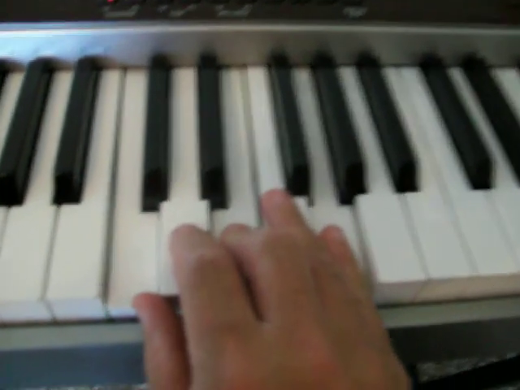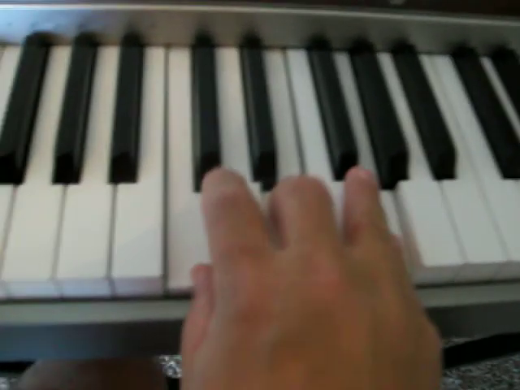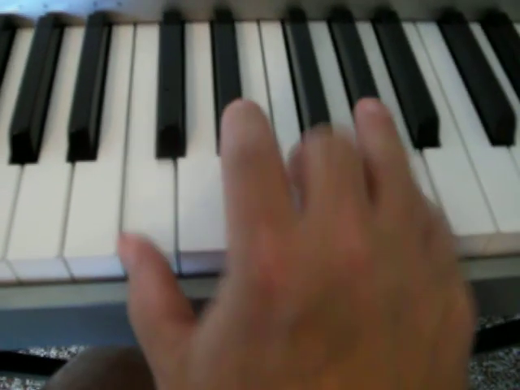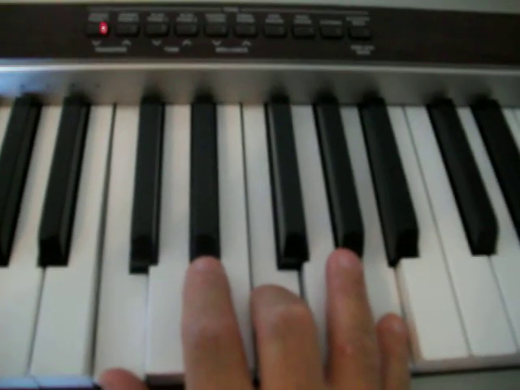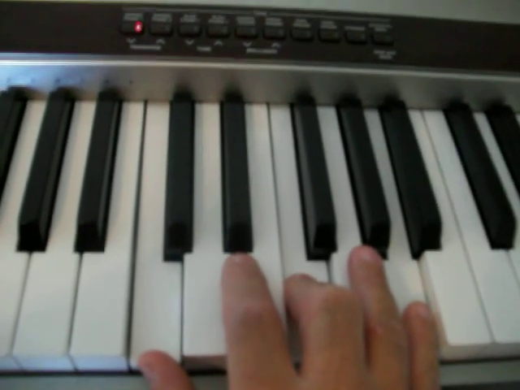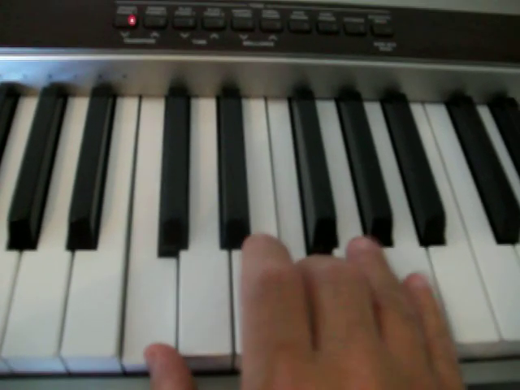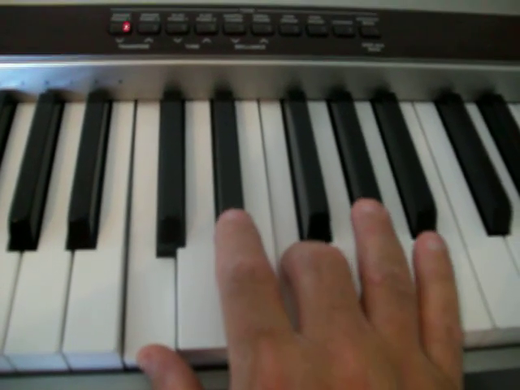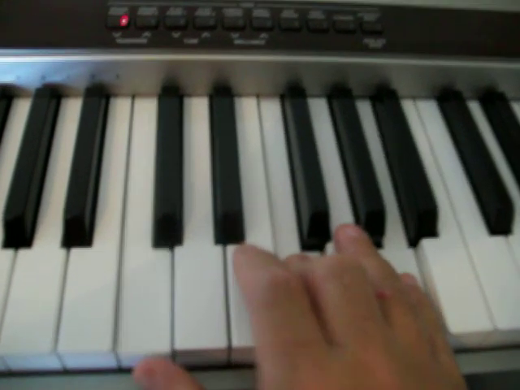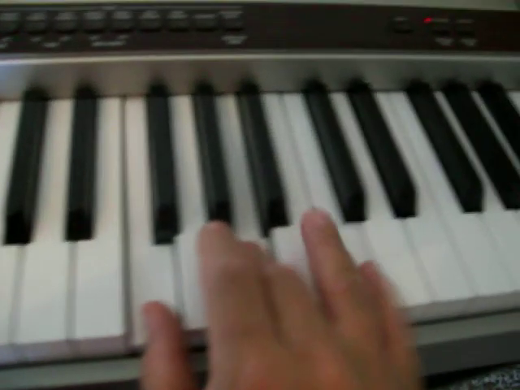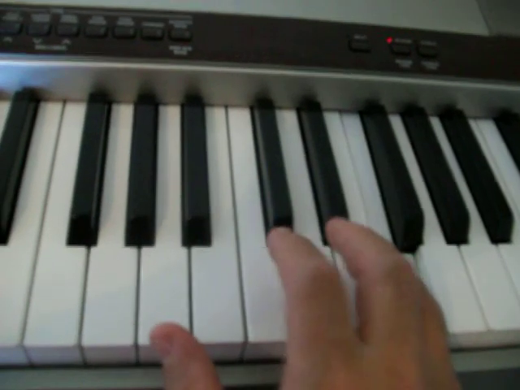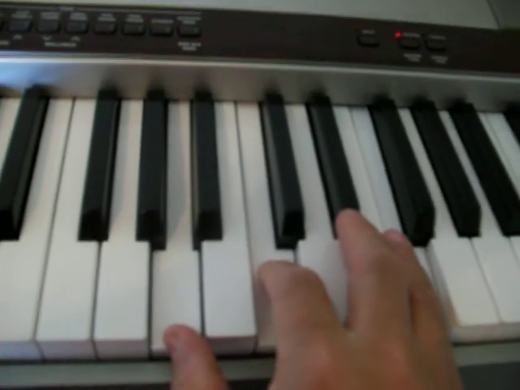And I know this: if I have my hand here and I'm playing the C chord, and I do this right here, that's an F chord. Now the C chord was the C, E, and G. Now the F chord is the F, A, and C. F, A, and C. Or this F, this A, and this C.